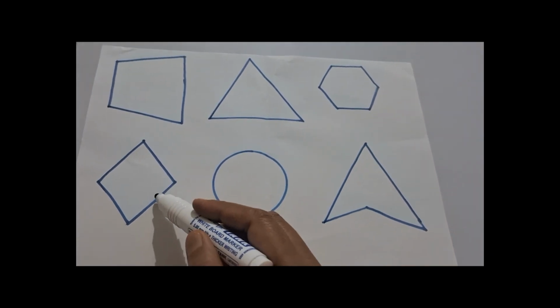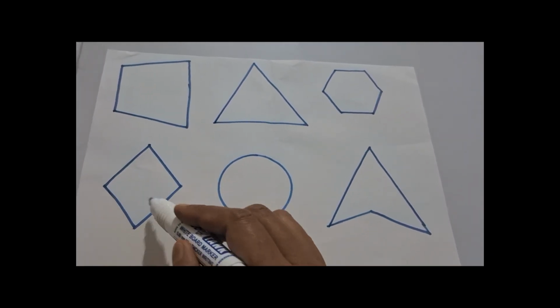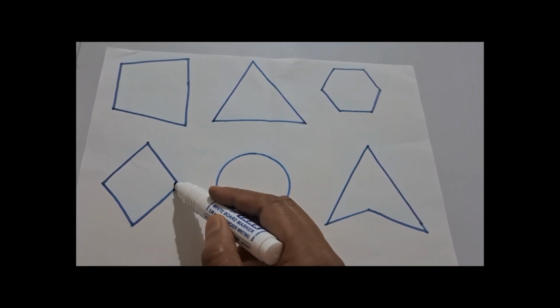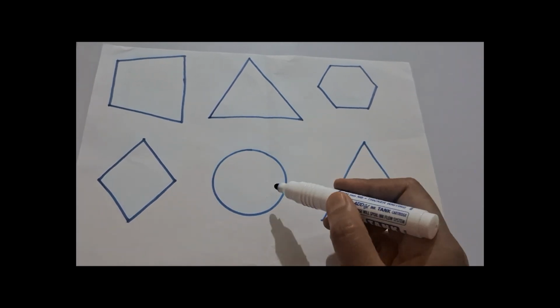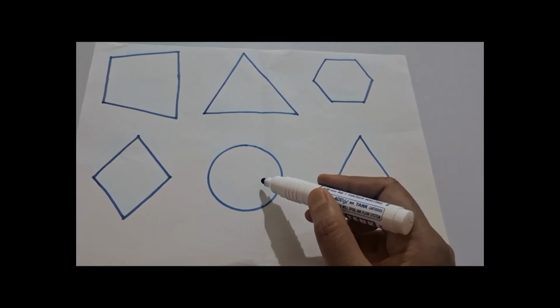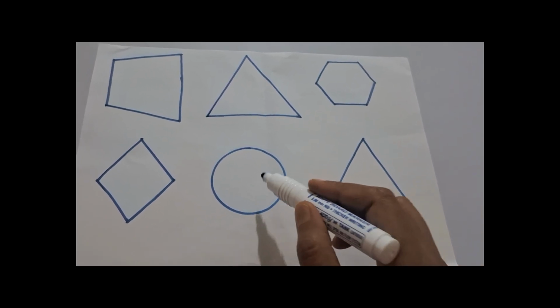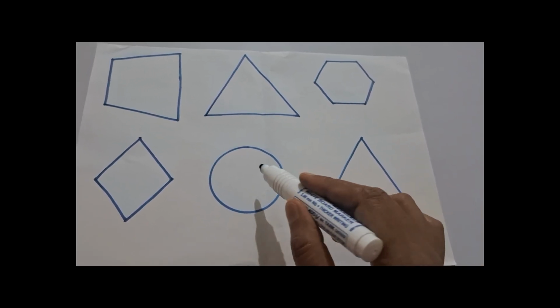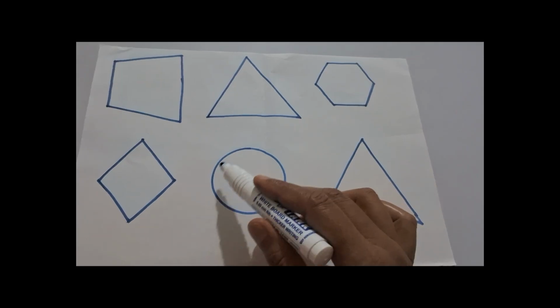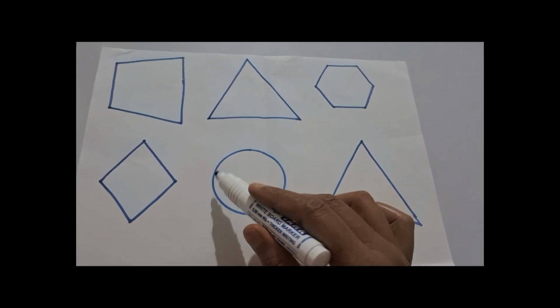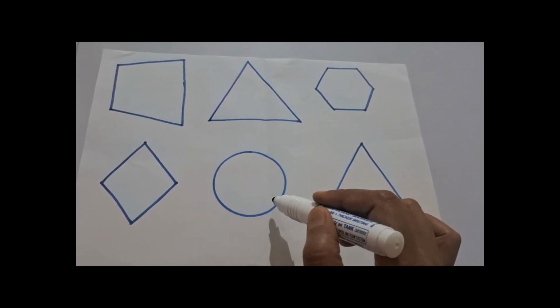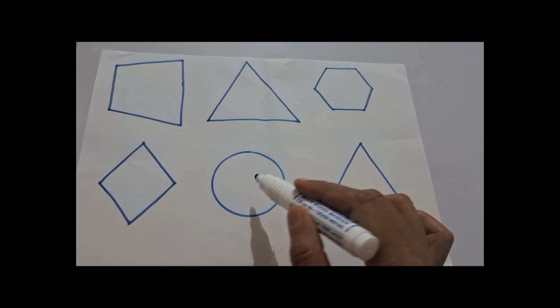If we observe this one, this is also having four sides. This is a quadrilateral. If we observe this figure, it is a circle, not a quadrilateral. It is not at all a polygon. First of all, this is not a polygon because it is made up of a curved line, isn't it? It is not made up of straight lines. So it is not at all a polygon.